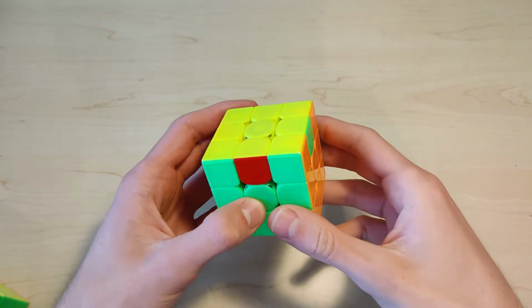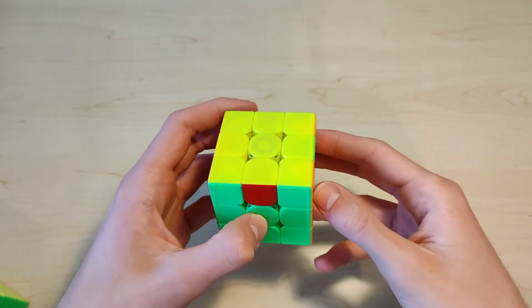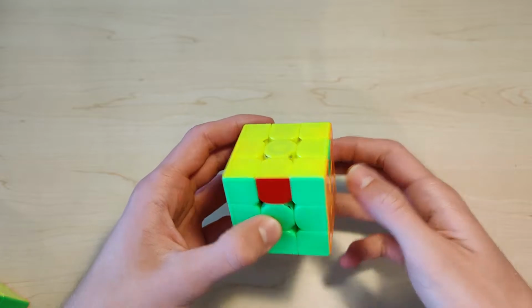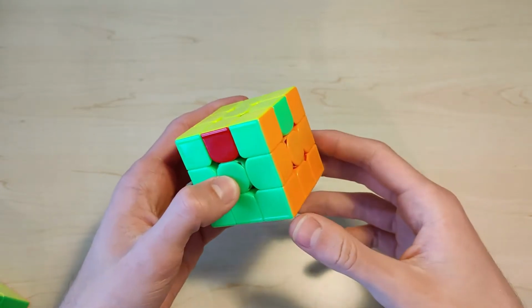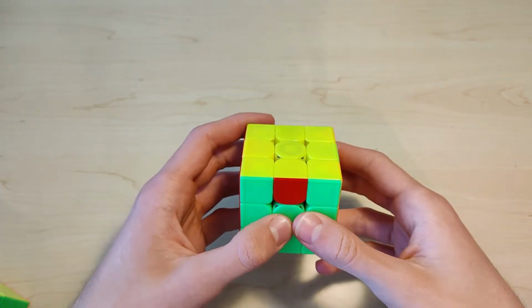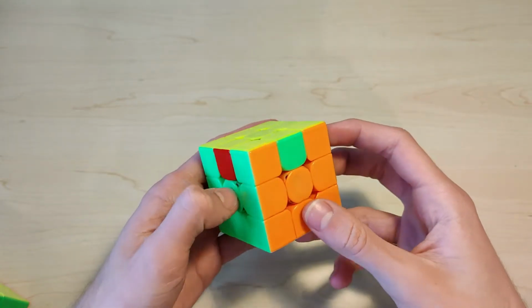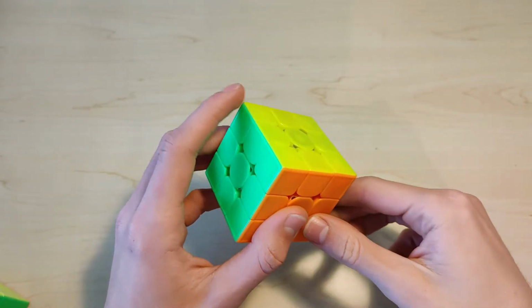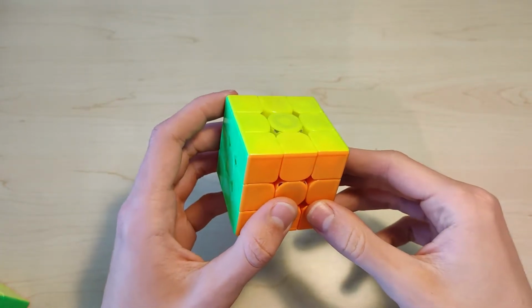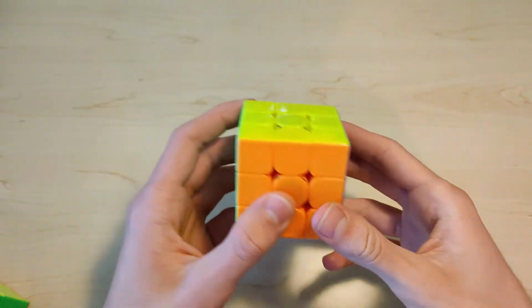You can also have the U-perms, which show up if all the edges are oriented before solving the corners. And in that case, you can just solve normally. The main point of this video is showing the cases where solving the corners is good even when your edges aren't oriented. To know that you will be able to solve the edges with a 3 cycle after solving the corners, you need the following.